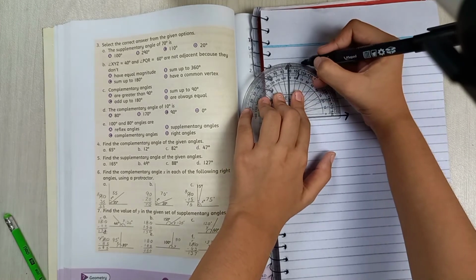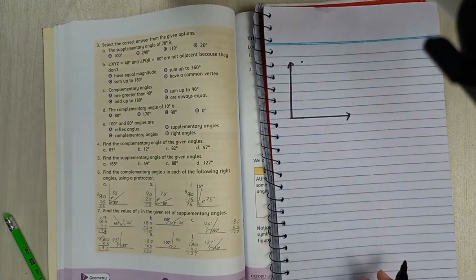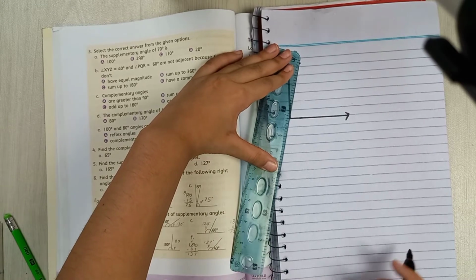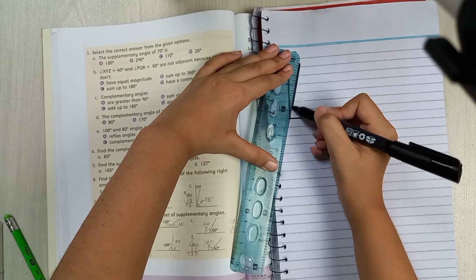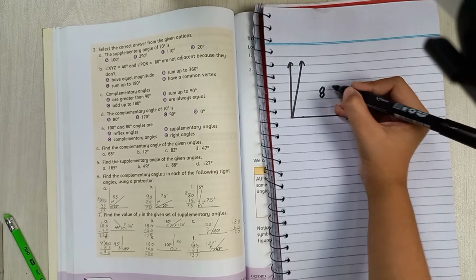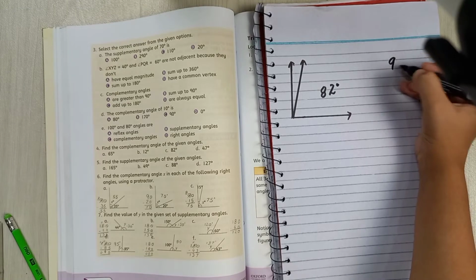Count 2 lines. 1, 2, right here. That's a big angle. Like this, you're going to draw a line on it. This is our 82 degree angle. Now subtract 82 from 90.